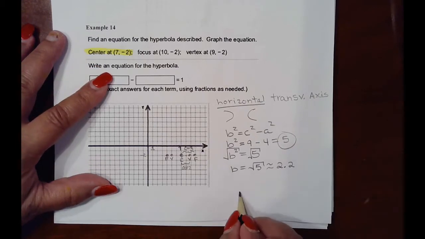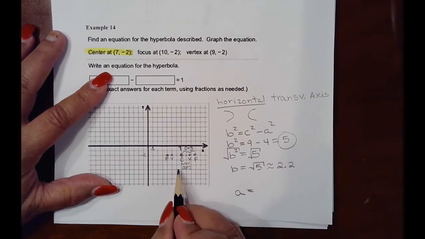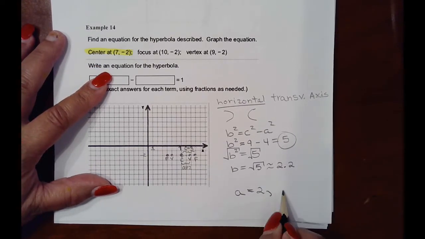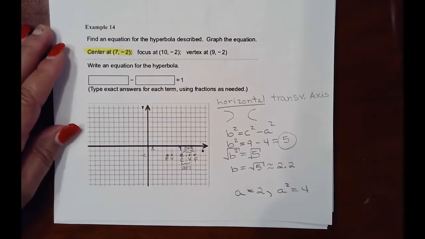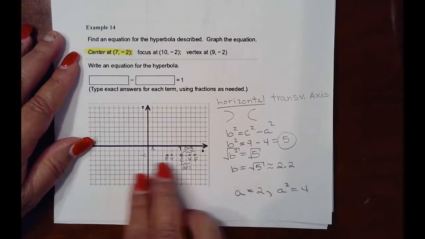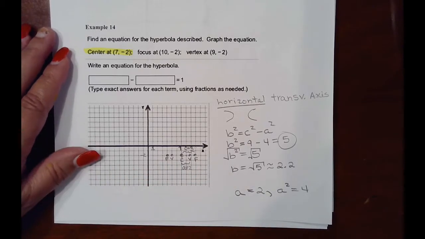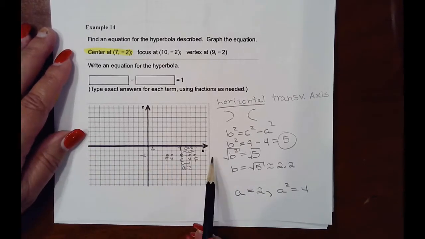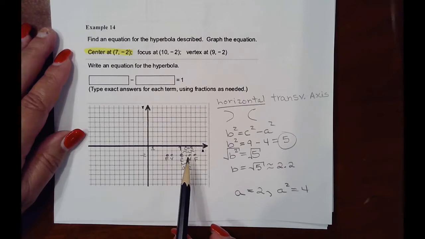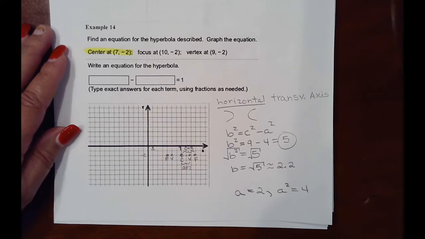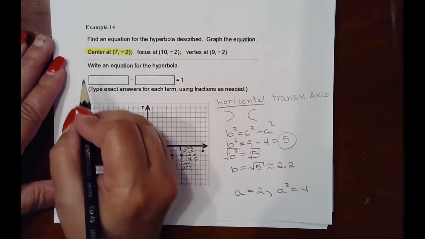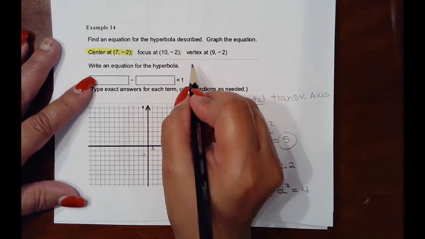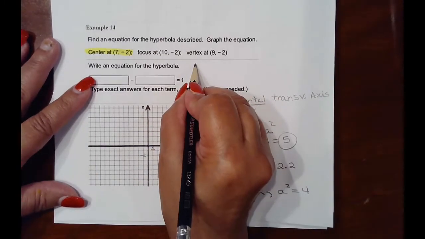Well, the A value, according to this picture, was 2, therefore A squared is 4. So come up here and write the equation. Again, everything's lined up horizontally, even though I haven't completed the graph. Just seeing the orientation of how the center, the vertices, and the foci are lined up tells you that it opens right and left. Therefore, you must use this kind of equation.